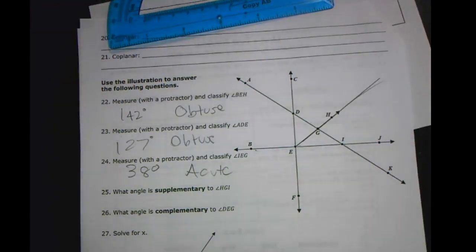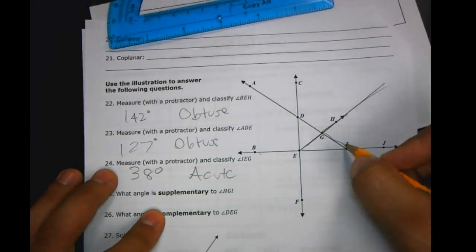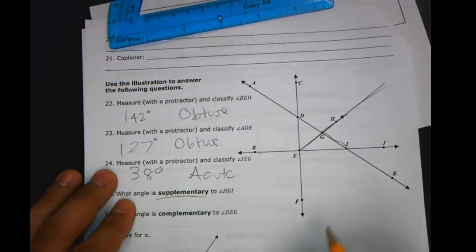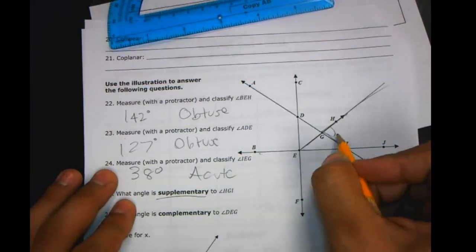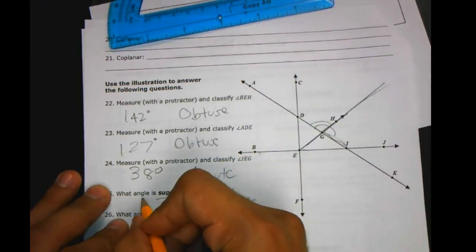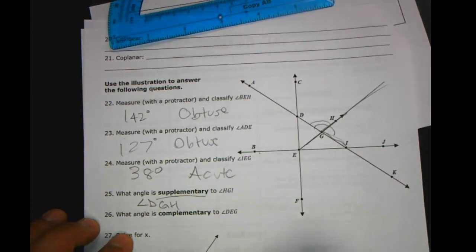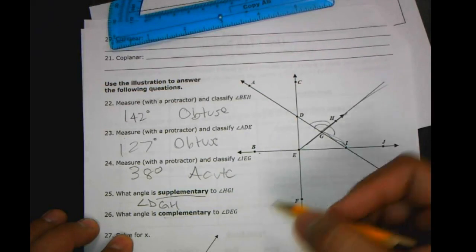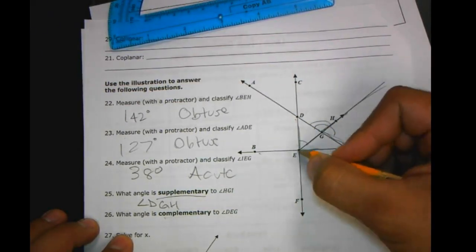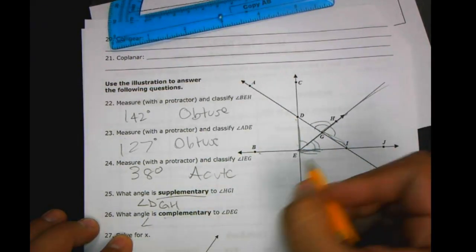Alright, so now it's asking us about angles which are supplementary to HGI. HGI is here. What other angle will be supplementary that would make 180? We could pick this angle that would make a straight line, which should be angle DGH. Then it asks us for the complementary angle to DEG. DEG is right here. Complementary means 90, so here's 90 right here. So this would be angle GEI.